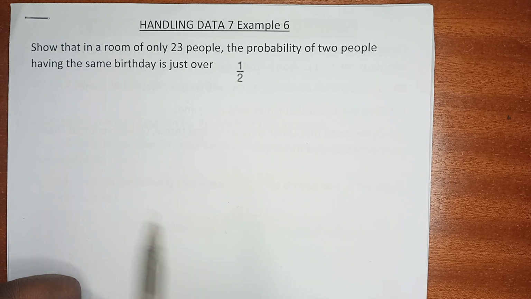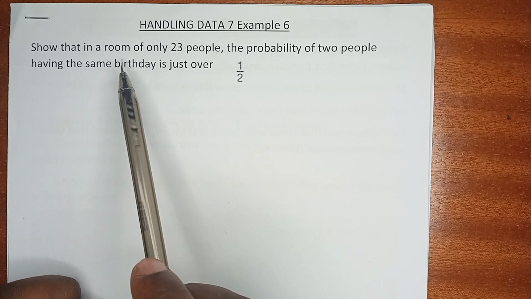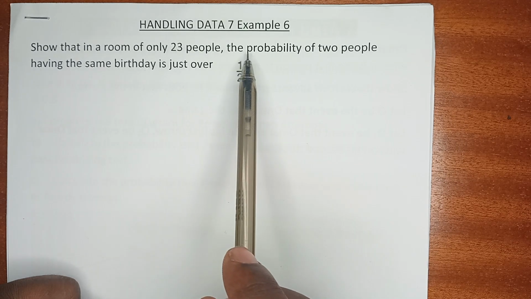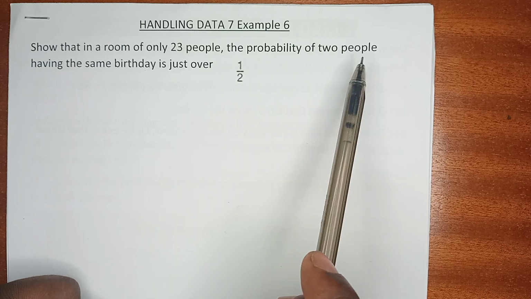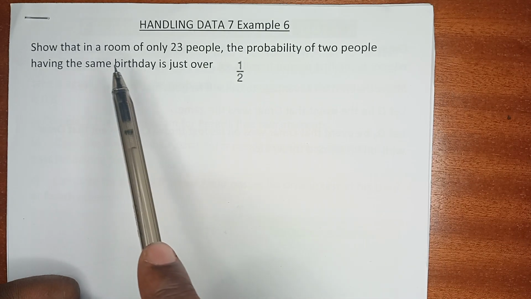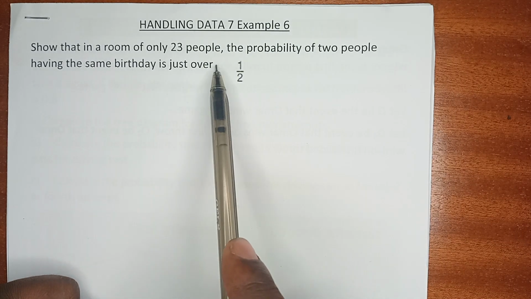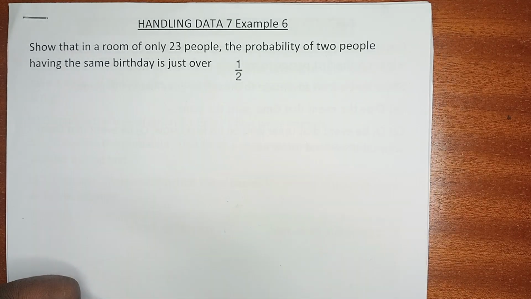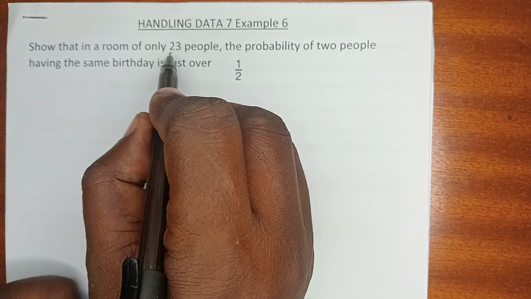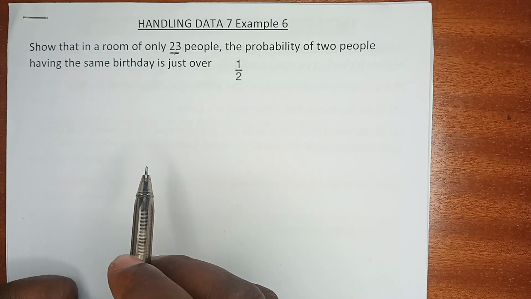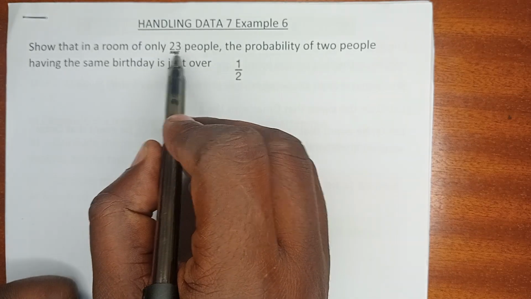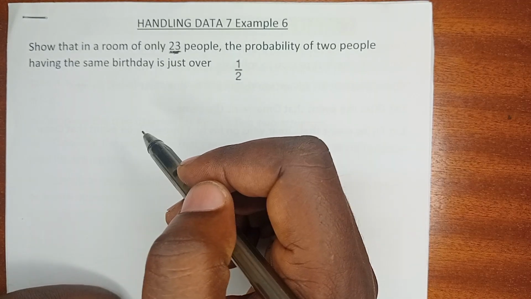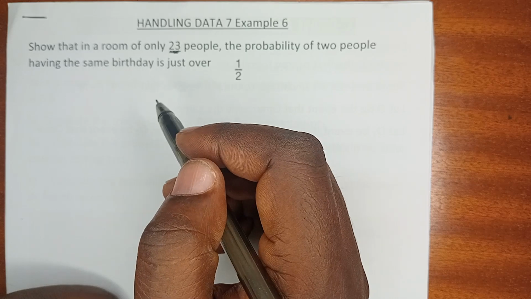For example, show that in a room of only 23 people, the probability of 2 people having the same birthday is just over a half. How many people? 23 people. 23 people in a room. The probability of 2 of them sharing a birthday is just over a half.